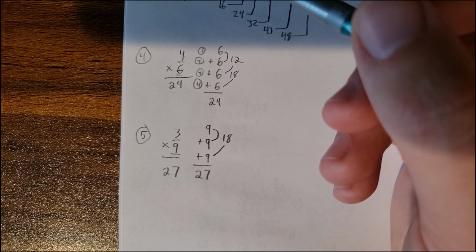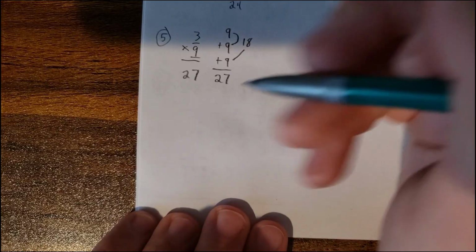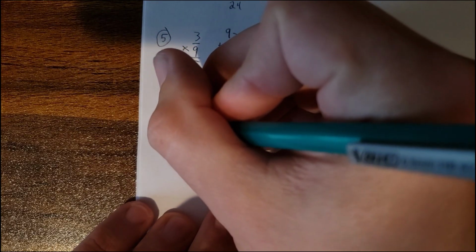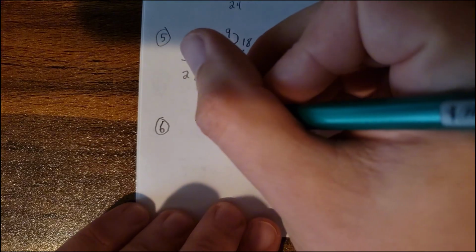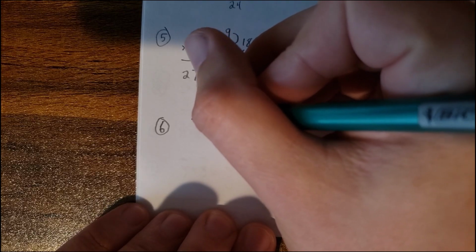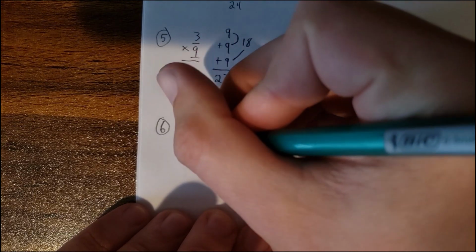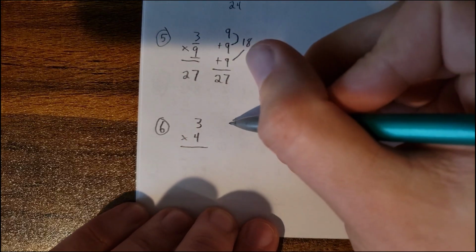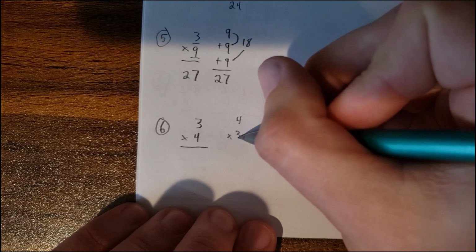I think we have time for one more, so we'll make it a good one. Number 6. We're going to look at 2 at once to show a cool thing about multiplication. We'll look at 3 times 4, and we'll look at 4 times 3.